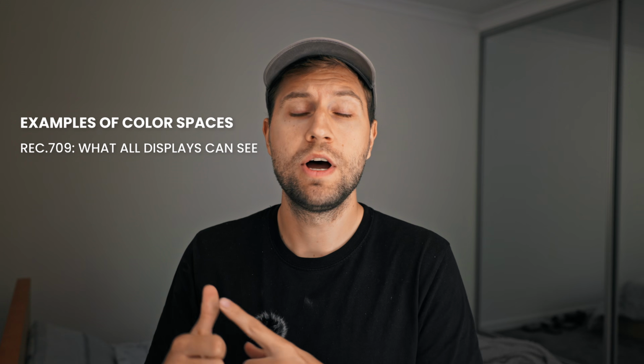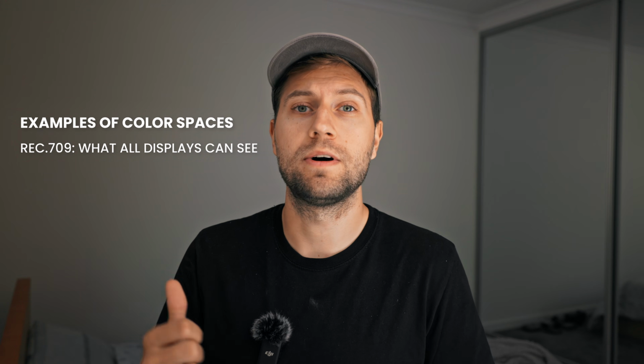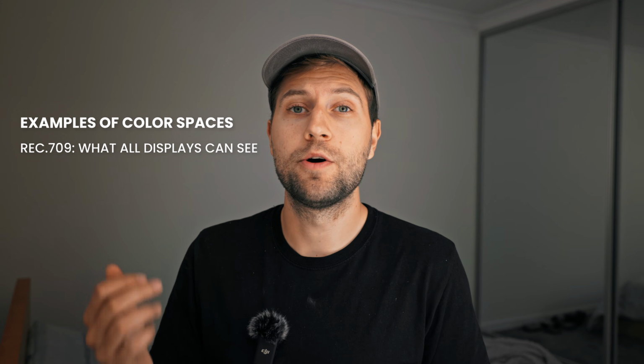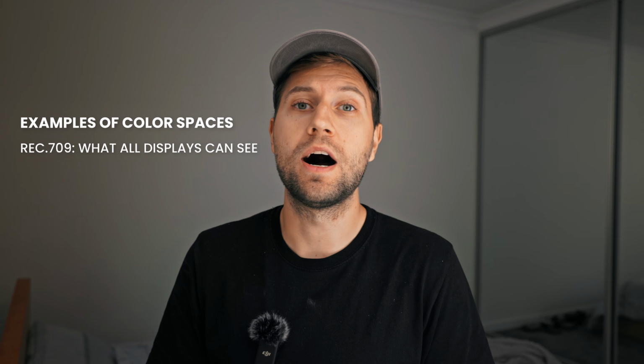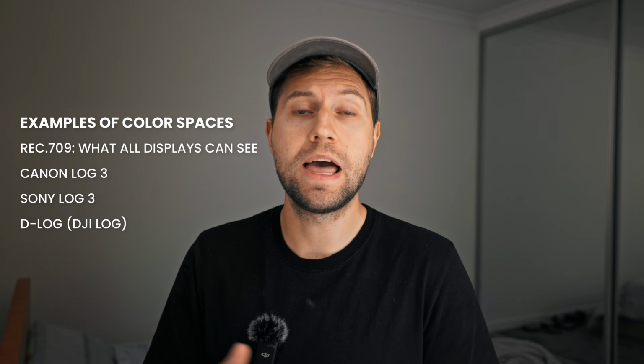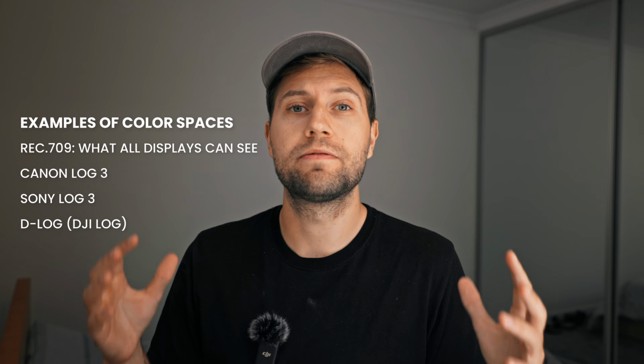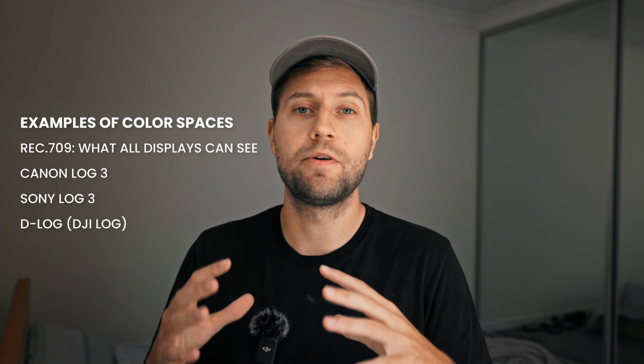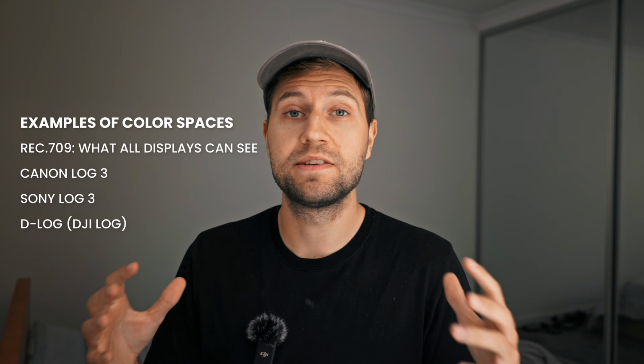A color space is a range of information, and you might know it as Rec. 709, as you've probably heard before. This is the most common one for all of our displays to show. And then you might have heard of different log types that are Canon Log 3, Sony S-Log 3, D-Log for DJI, and various others. These are all different color spaces that have different variations or different amounts of information in them.